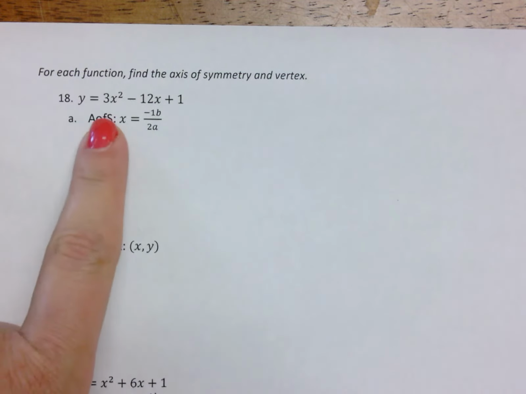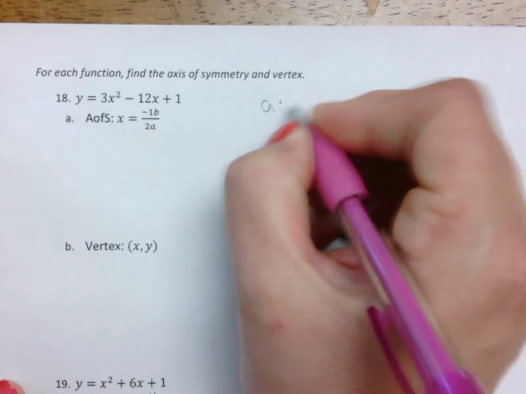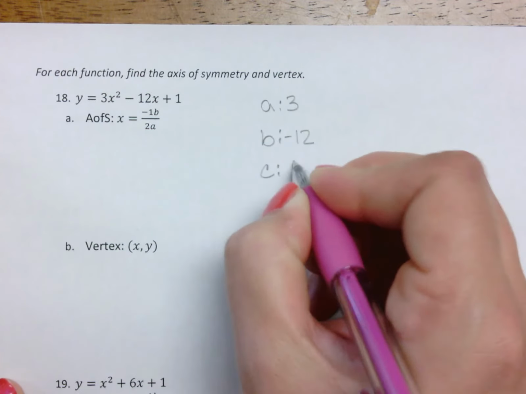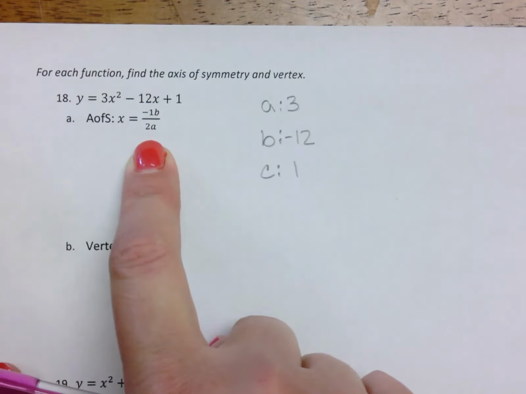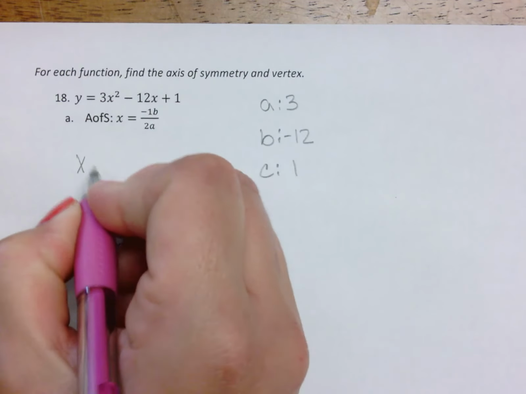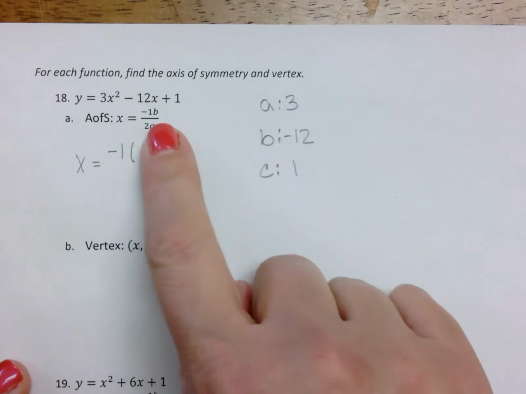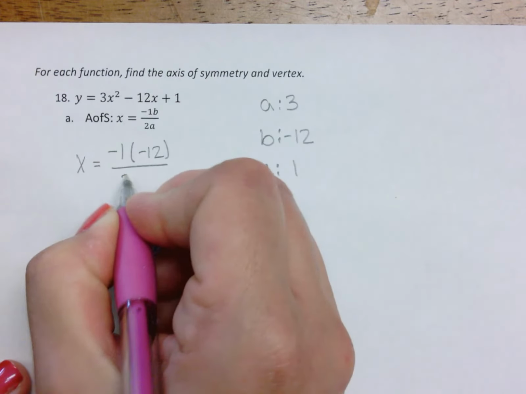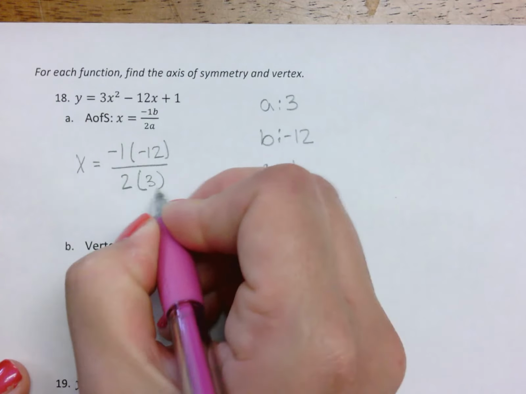So the first thing we want to do is identify our A, our B, and our C so that we can calculate our axis of symmetry. So our A is 3, our B is negative 12, and our C is positive 1. We're going to plug these numbers into the formula for axis of symmetry. So axis of symmetry says x equals negative 1 times b. I'm going to take that b out and replace it with a negative 12. And on the bottom it says 2 times a. So I'm going to take the a out and replace it with a 3.